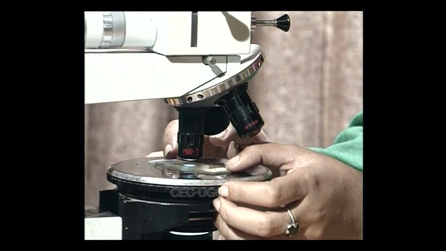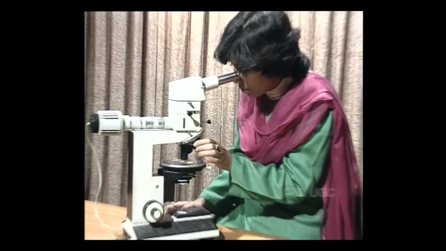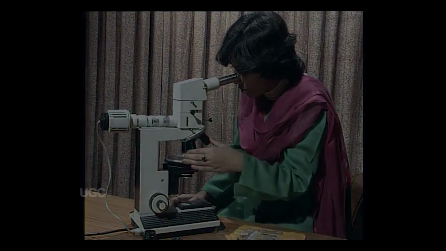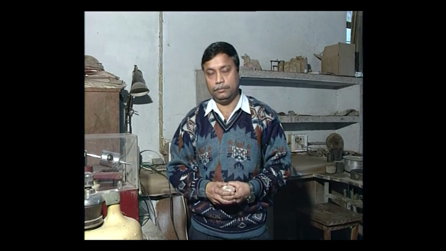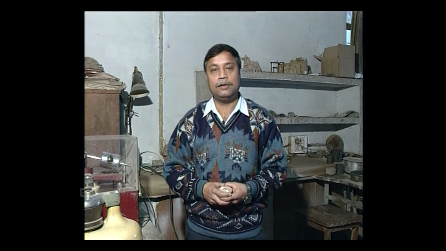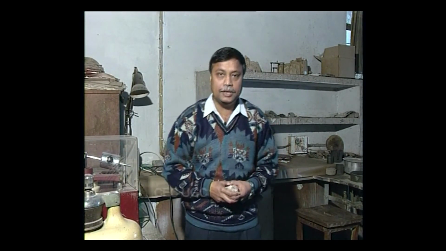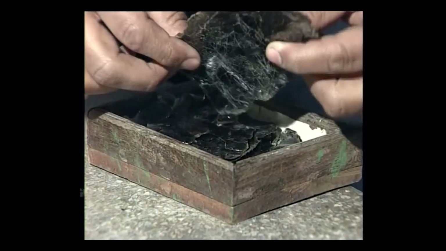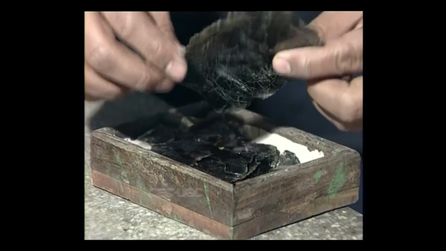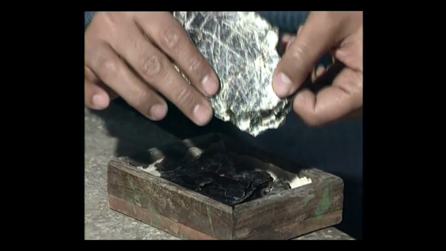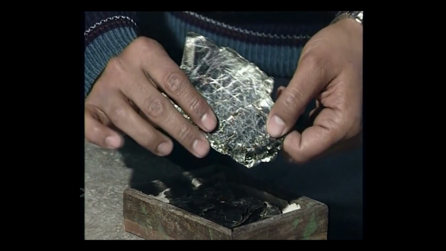First of all, let us see how minerals are prepared for microscopic study. With the exception of precious stones and a few others, all minerals appear translucent to opaque in their natural form. The majority of these minerals, when cut into thin slices, transmit light. This feature can readily be observed in micas. This is a sample of biotite mica. In the present form, biotite appears to be opaque.